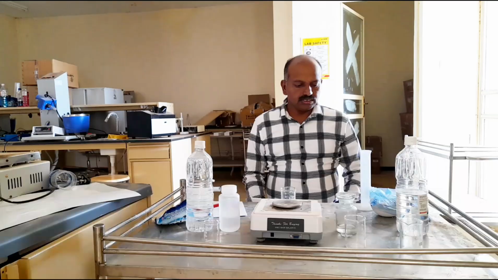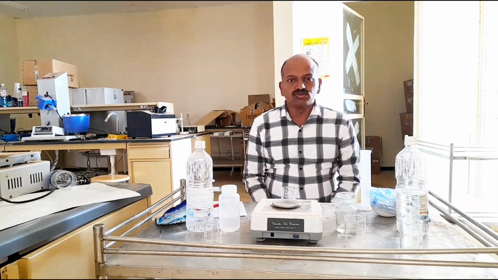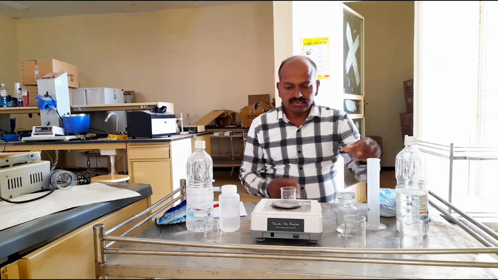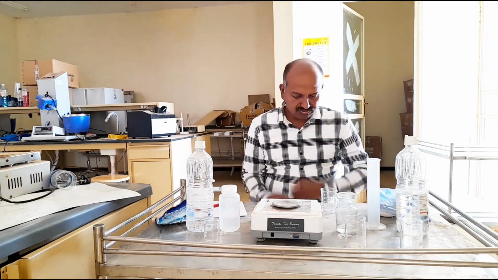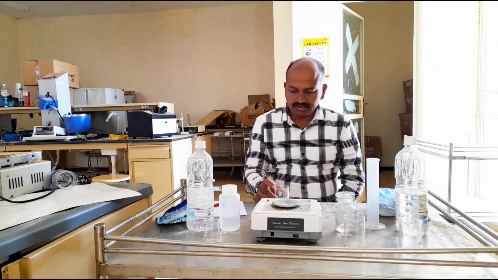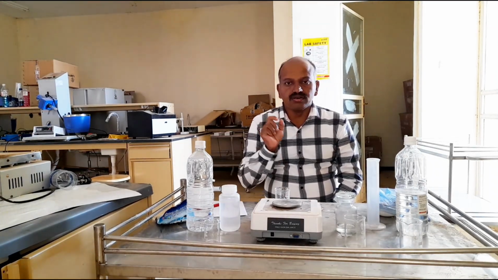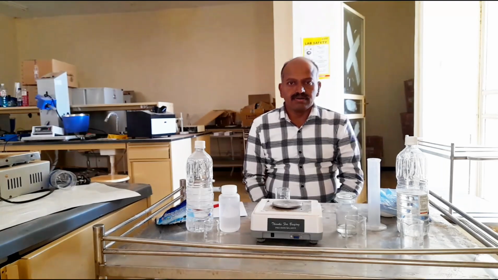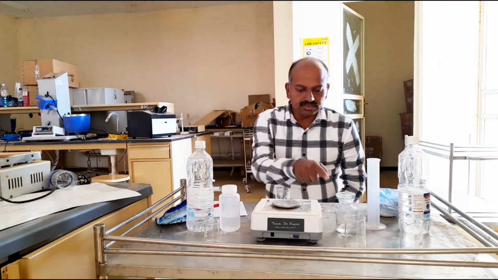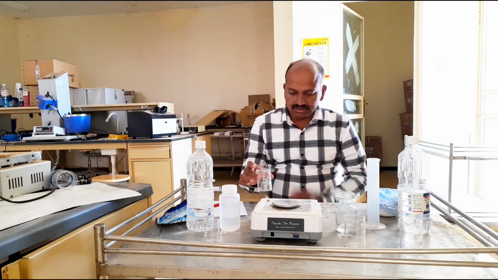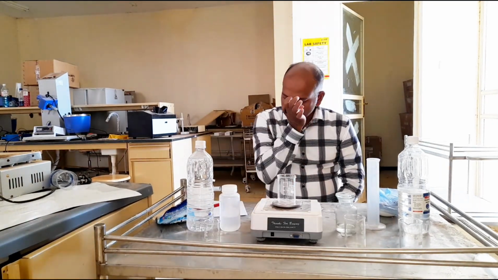Now let us see how to make the potassium soap practically. Let us perform the experiment now. Yes, now we are preparing the potassium soap. First of all, this is the electrical balance. It is on now. Now I will take the beaker, 1.5 gram of fat plus 10 ml of ethanol and 10 ml of potassium hydroxide to be added. This is the small beaker. Now I kept it there.